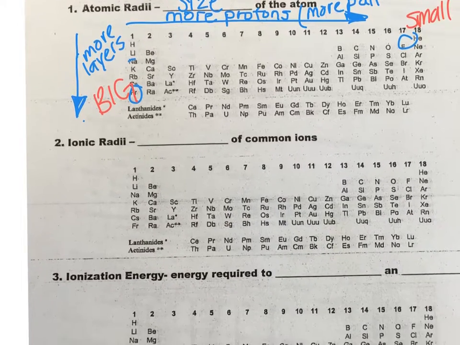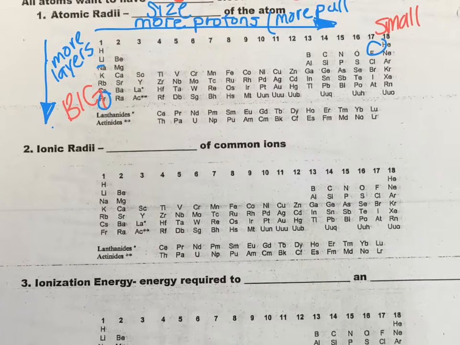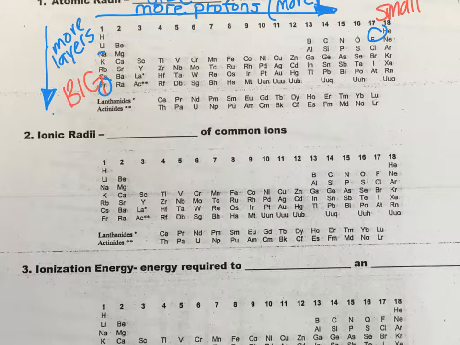All right. Ionic radius. So for ionic radius, did this trend really change much, as far as you remember? Because it's still size, right? So we still have lower and to the left tends to be bigger.